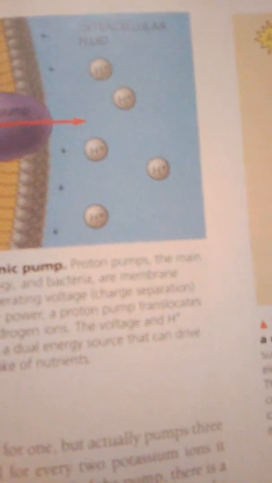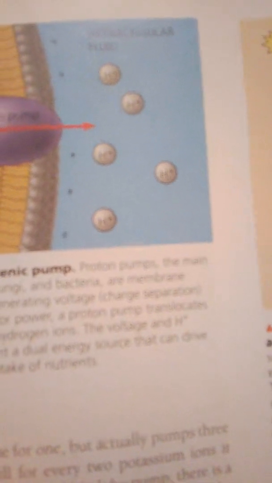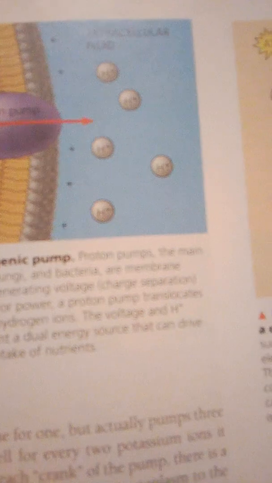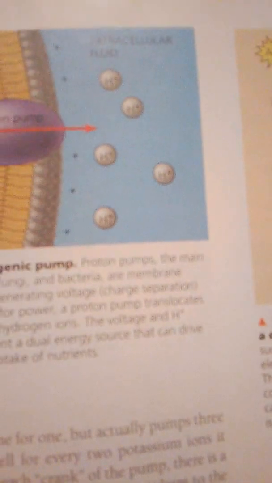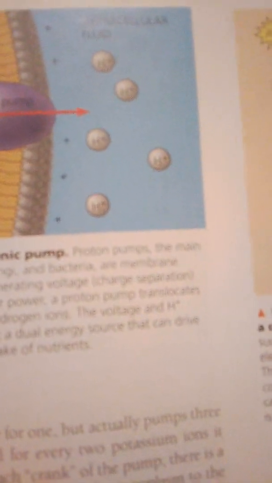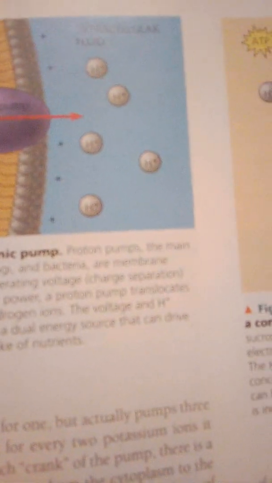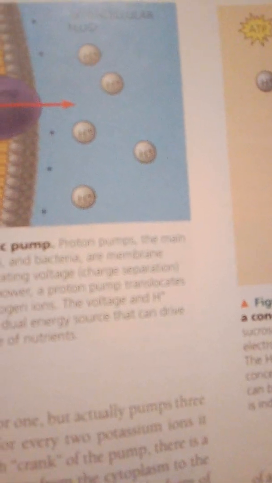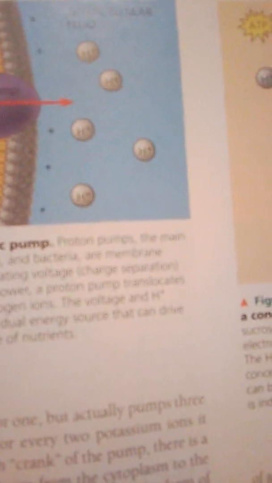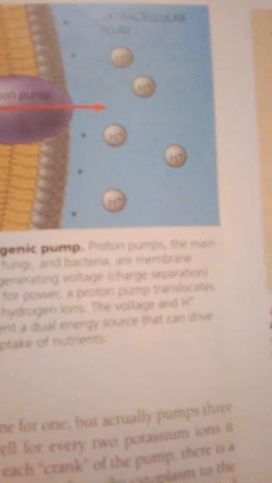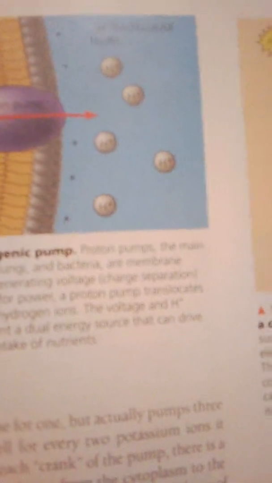The contents of the vesicle then spill to the outside of the cell, and the vesicle membrane becomes part of the plasma membrane. Many secretory cells use exocytosis to export their products. For example, certain cells in the pancreas manufacture the hormone insulin and secrete it into the blood by exocytosis. Another example is the neuron, or nerve cell, which uses exocytosis to release neurotransmitters that signal other neurons or muscle cells. When plant cells are making walls, exocytosis delivers proteins and certain carbohydrates from Golgi vesicles to the outside of the cell.